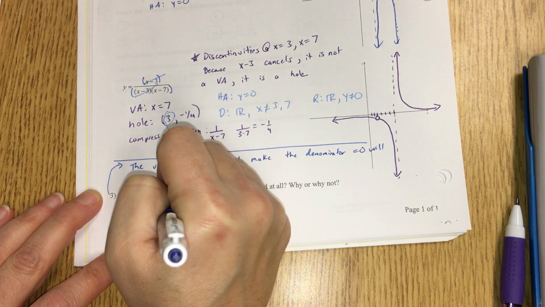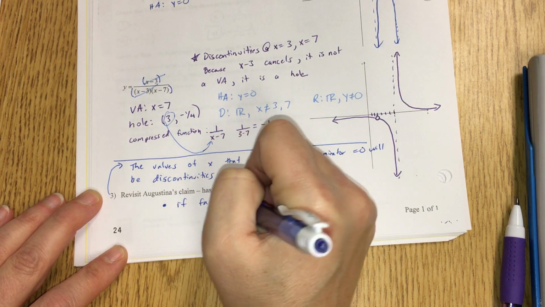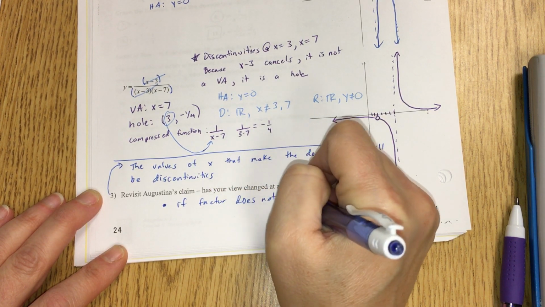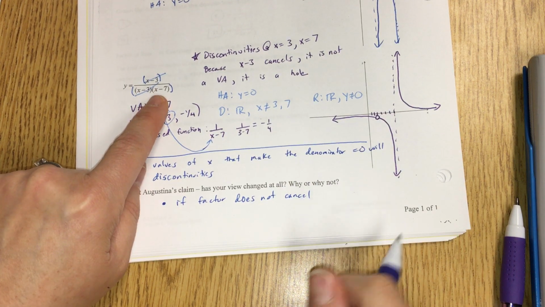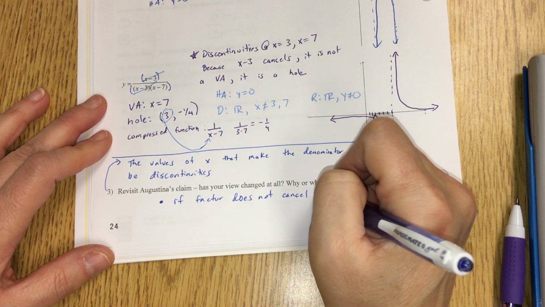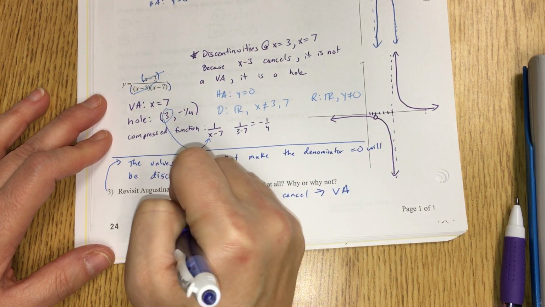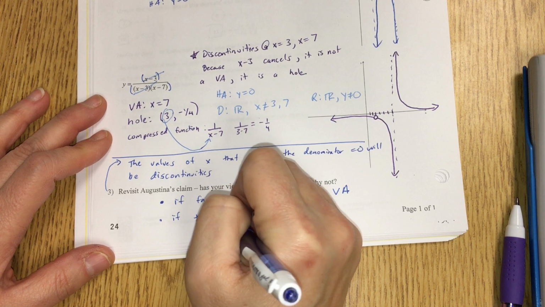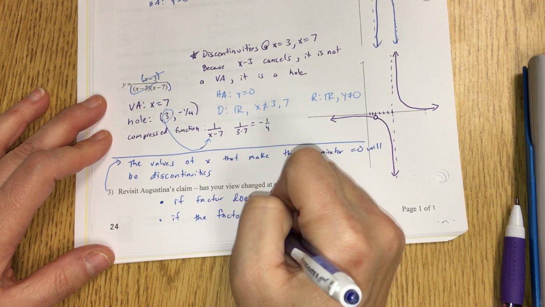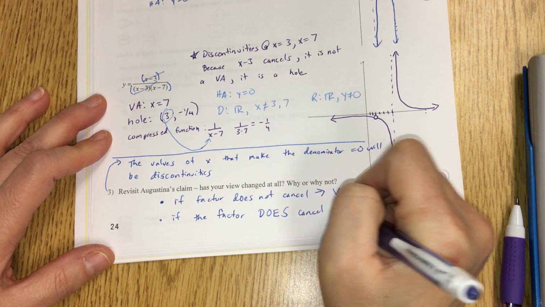Okay, so if the factor doesn't cancel, like for example the x minus 7, it didn't cancel, then we have a vertical asymptote. But if the factor does cancel, we have a hole.